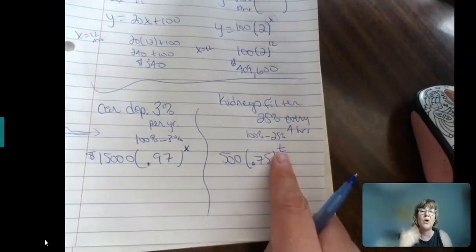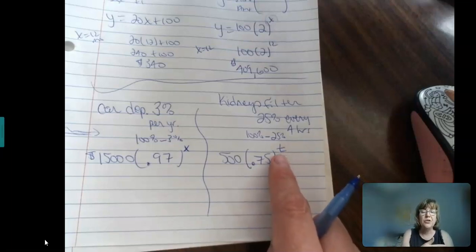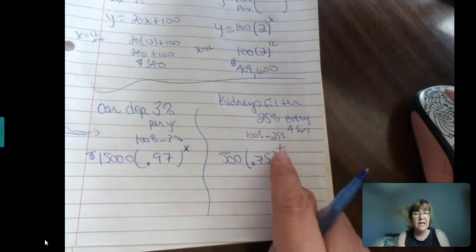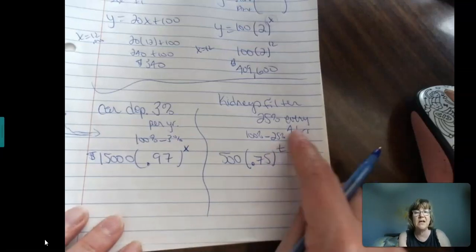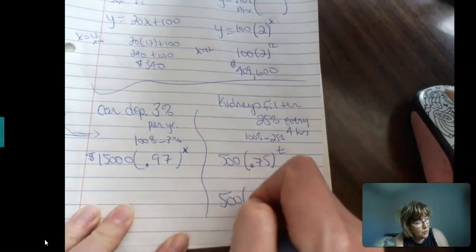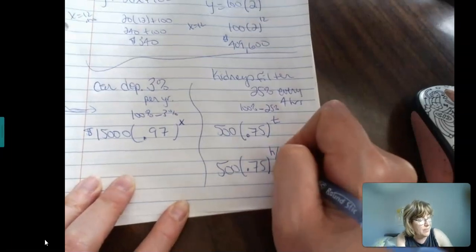So 1 would be 1 set of 4-hour time period. 2 would be 2 sets of 4 hours. So 12 hours would be 3 sets, okay? If T is your sets of 4-hour time periods. If you want it to be hours, what you'd have to do is say it's the hours divided by 4.